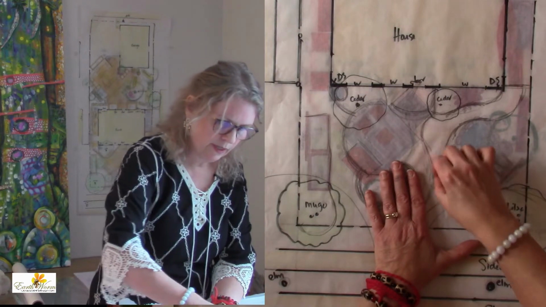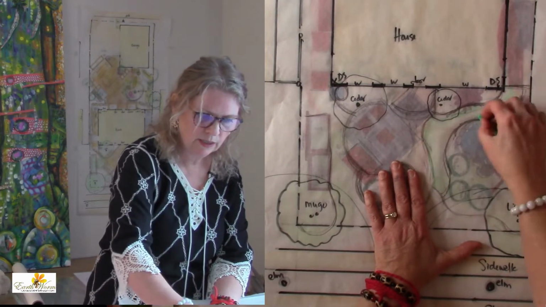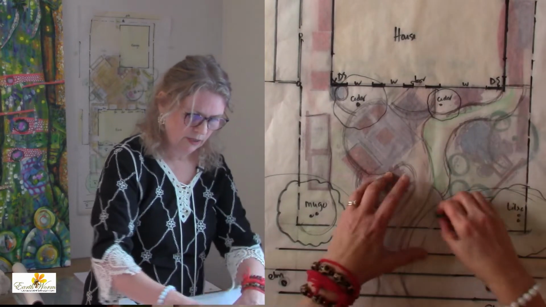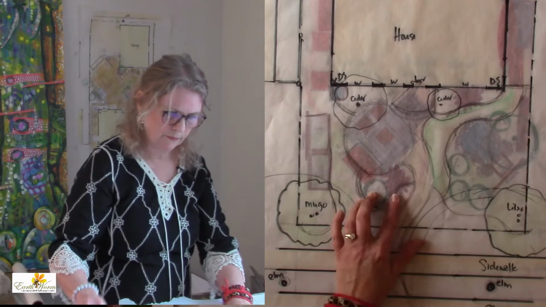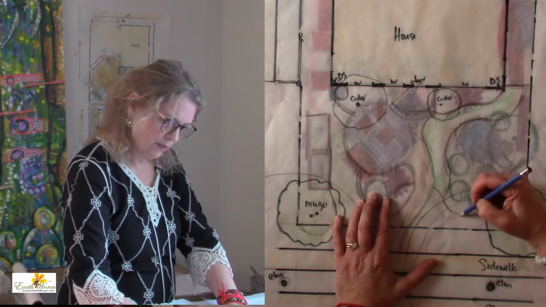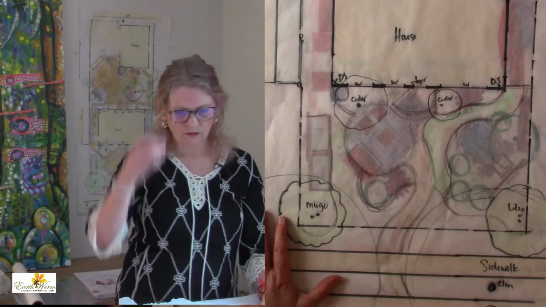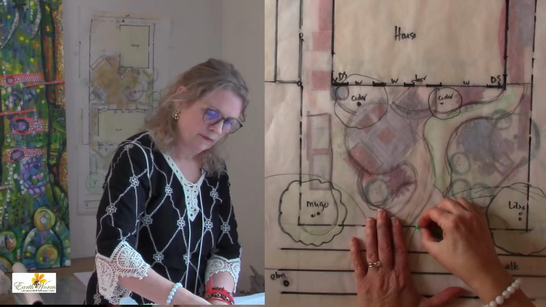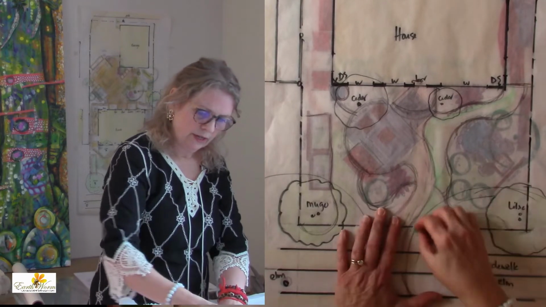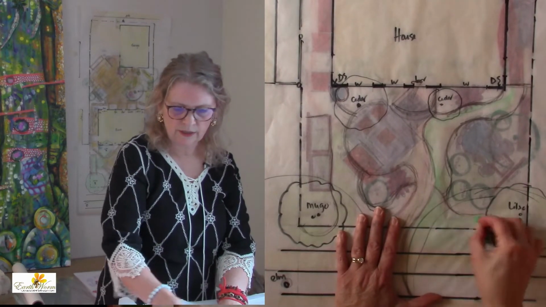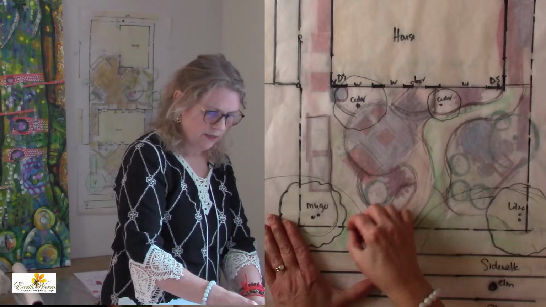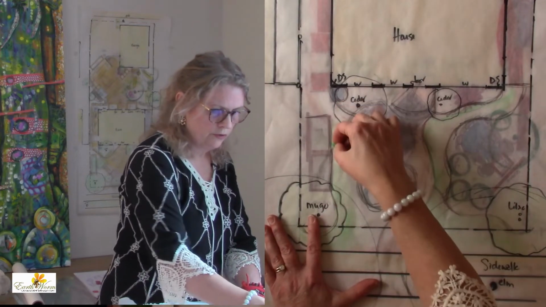And I'm just going to color that in so that you can see how that is showing up. So right here, I'm going to turn this curve. So going around here with a bit of the green color will give us a nice sense of where the lawn is showing up.